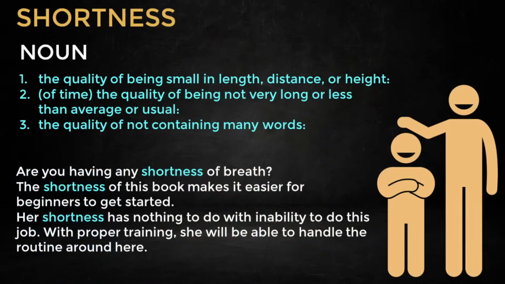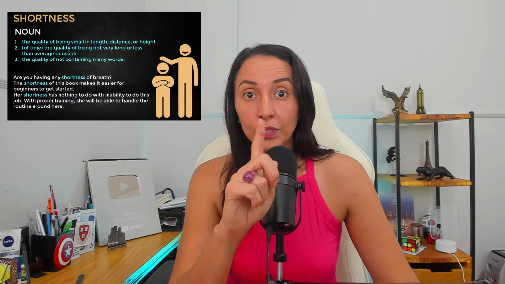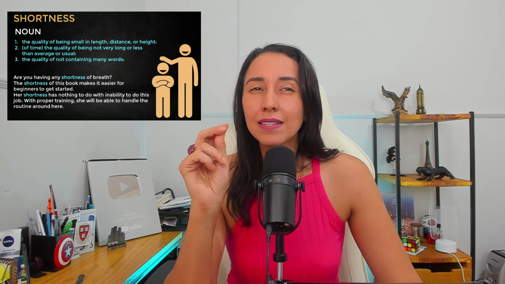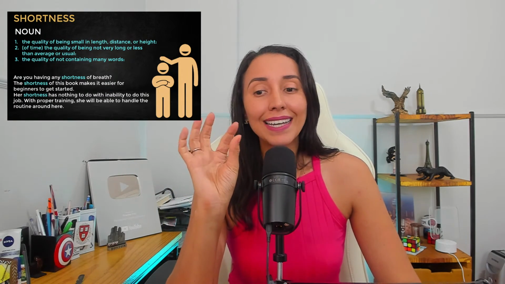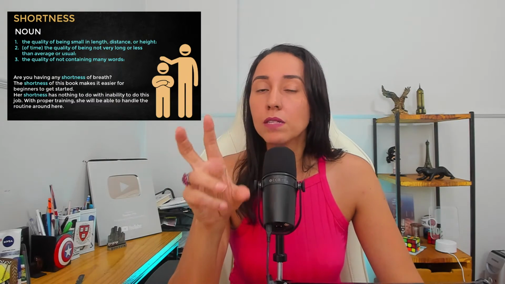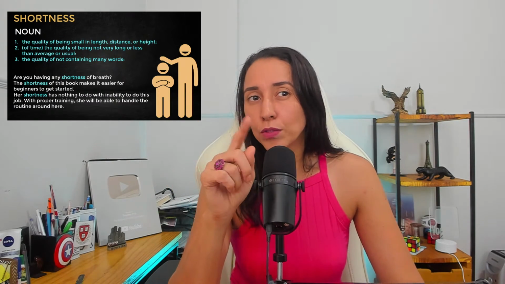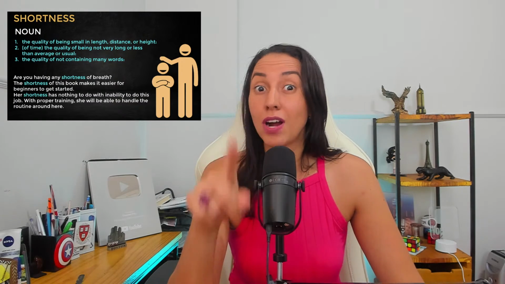But let's move on. Shortness, also a noun, but the meaning is a little different. It's possible to use it as a synonym, but I would focus on the other meanings, which are more common.